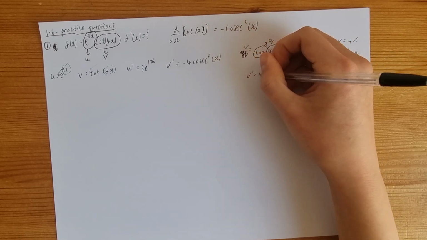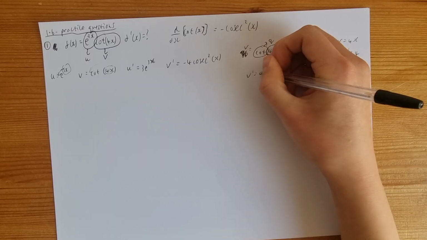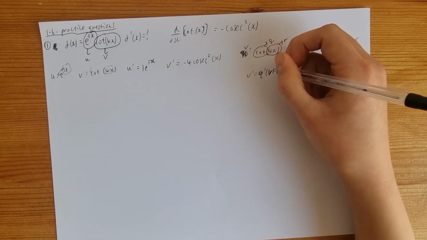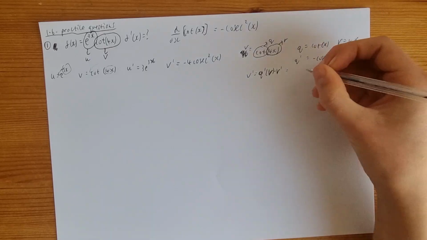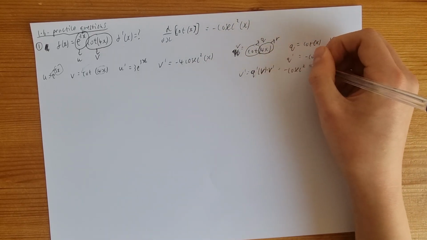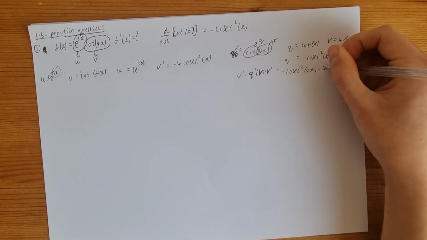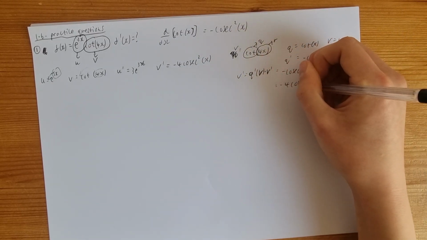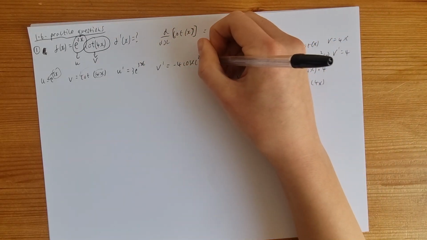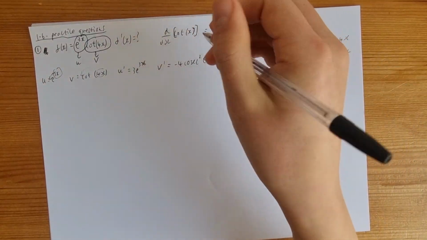So v prime is equal to q prime of r times r prime, because I'm using different symbols here. That is negative cosecant squared of r, which is 4x, times r prime, which is 4, which is equal to negative 4 cosecant squared of 4x, which is what we have here. In fact, that's my mistake, it's meant to be 4x here, so good to check, I suppose.